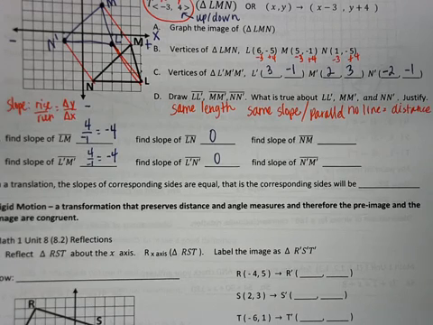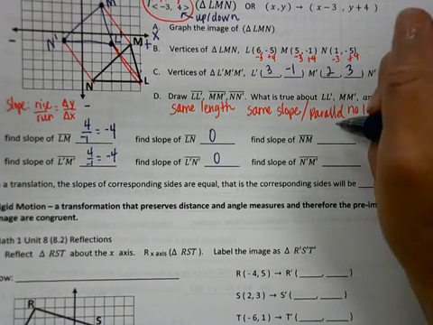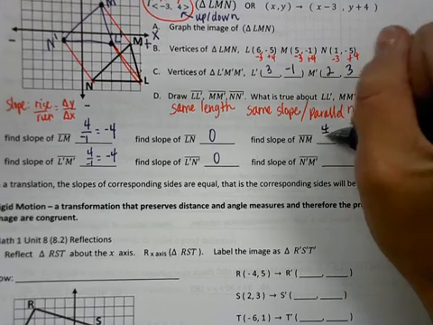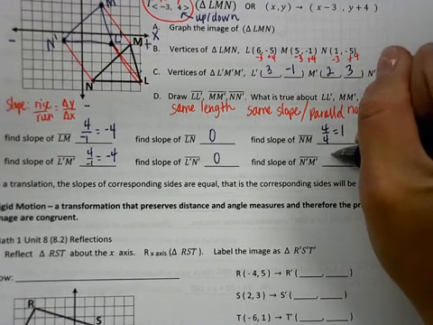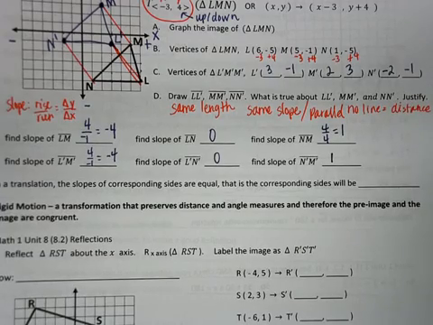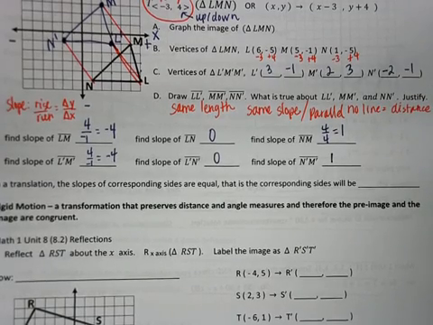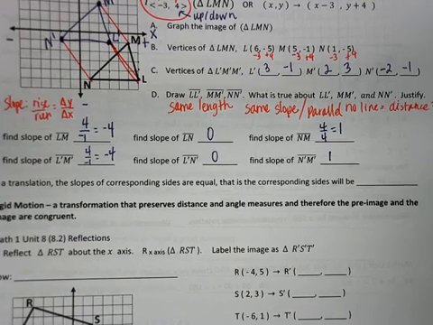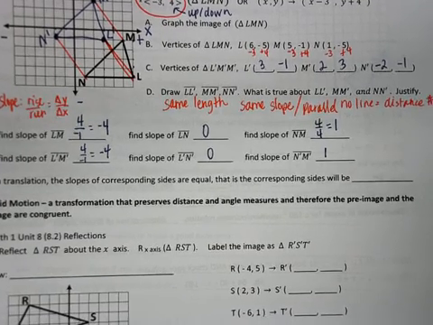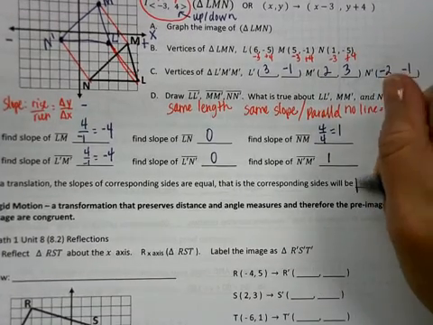Okay, so if you counted, what did you get when you counted? Very good, 4 over 4, and that reduces to 1, which means this one will also be 1. So, in translations, the slope of corresponding sides are equal. That is, the corresponding sides will be the same, or we're going to say parallel.